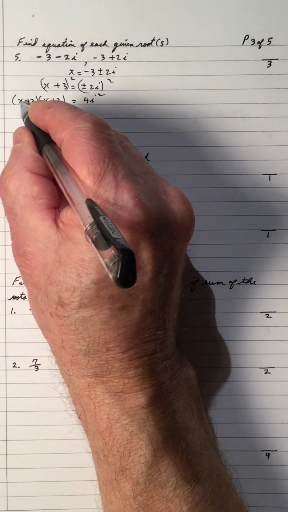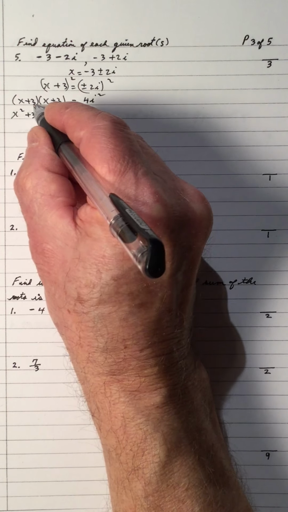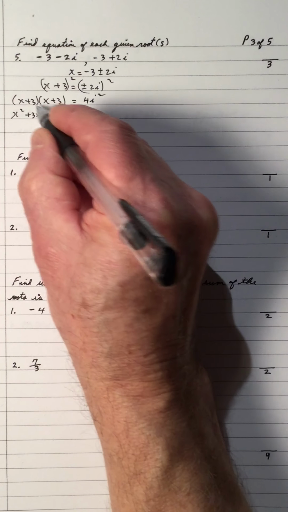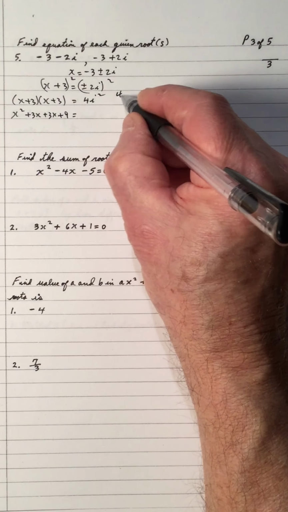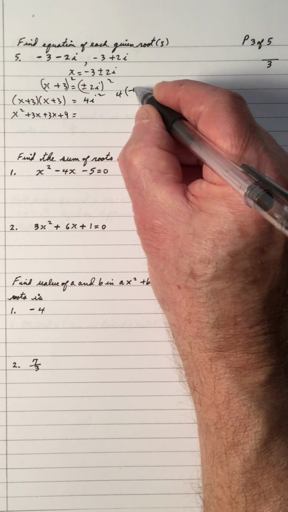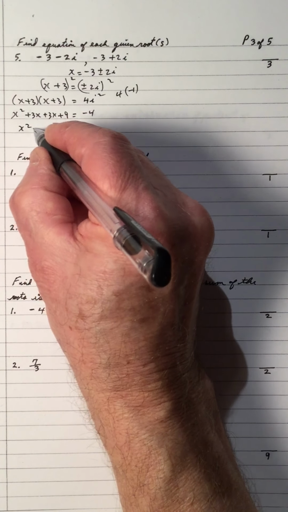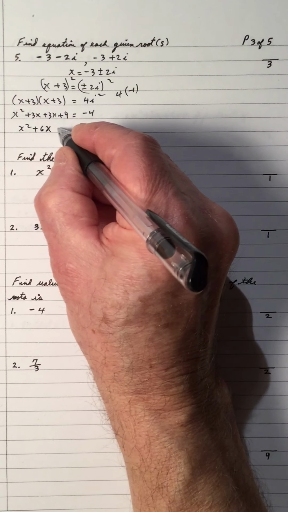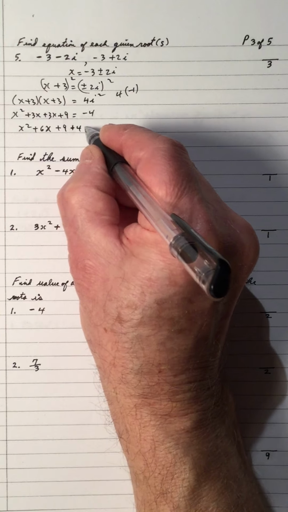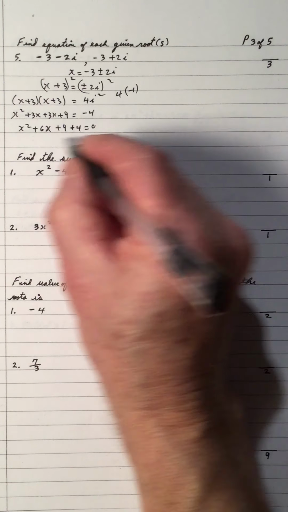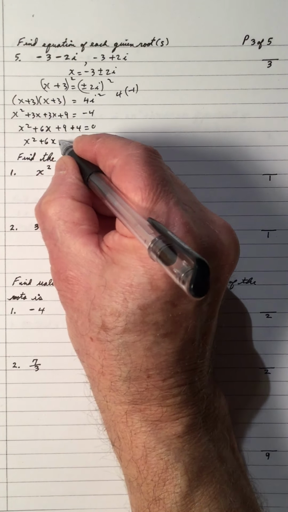And we FOIL this. X times x, x squared. X times 3, 3x. 3 times x is 3x. 3 times 3 is 9, equals. And 4 i squared is negative 1, so that becomes negative 4. So this is x squared plus 6x plus 9 plus 4 equals 0. So the equation is x squared plus 6x plus 13 equals 0.